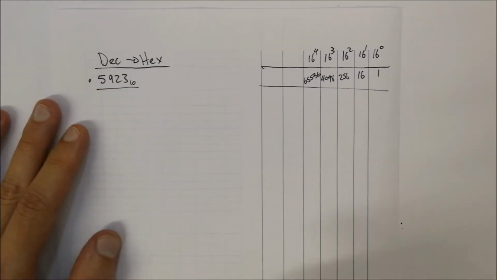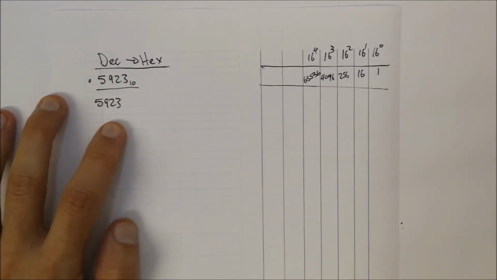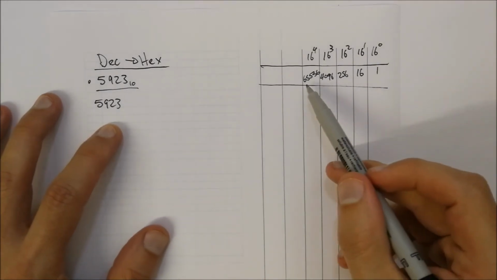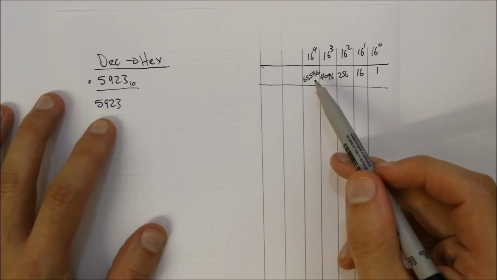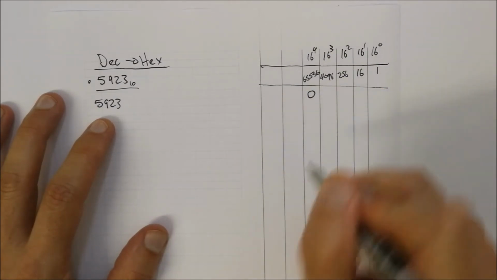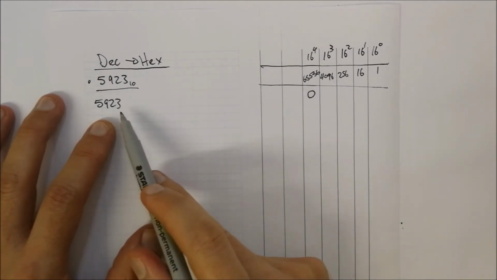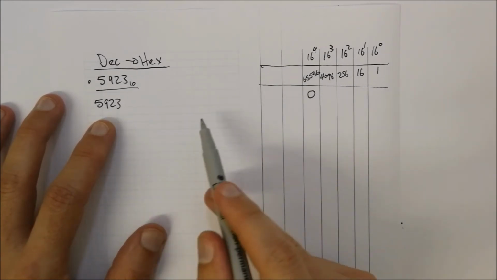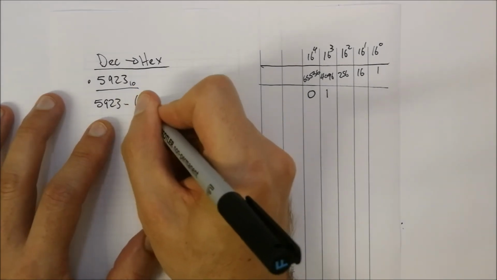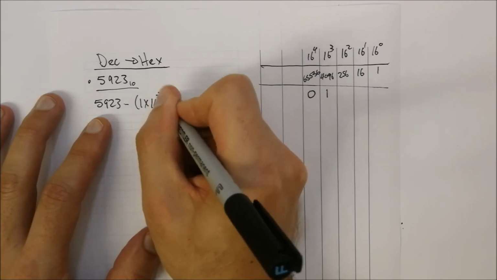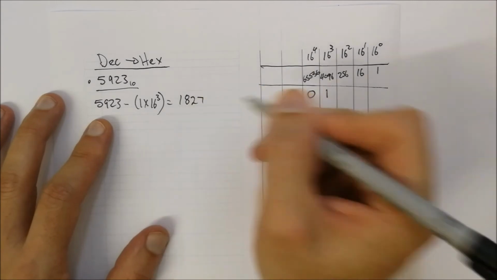Okay, so the first thing we're going to do is, we've got the number 5923, and we say, does 65,536 go into 5,923? No, it doesn't. So we place a 0 over there. Does 4,096 go into 5,923? Yes, it does. How many times does it go in there? It goes in once. Okay. So we subtract 1 times 16 to the power of 3, and we're left with a value of 1827.